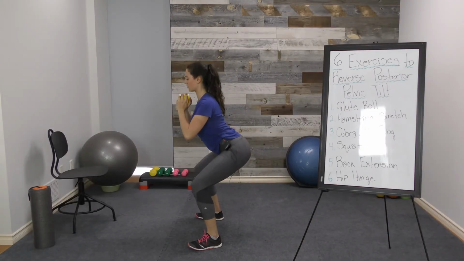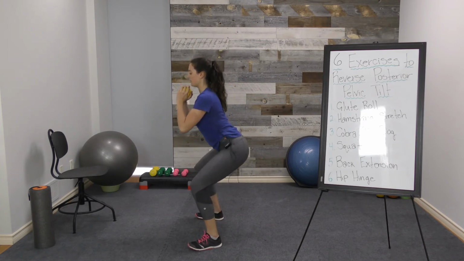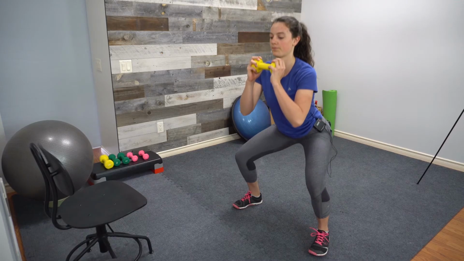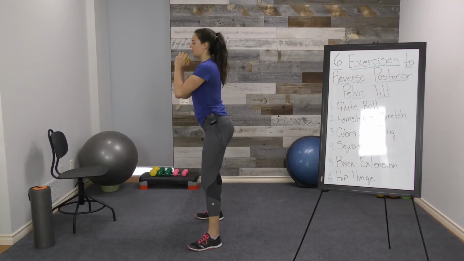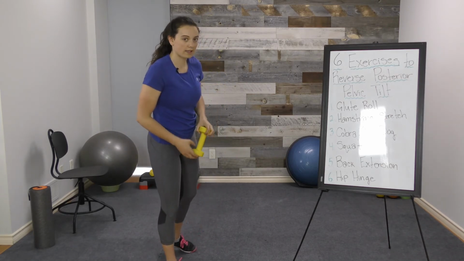Keeping that chest open, the shoulders are back. So we're retraining the muscles here to be in that neutral spine, even a little bit into an anterior tilt here. Good, so you do 10 to 15 of those. All right, we're gonna do back extensions next.